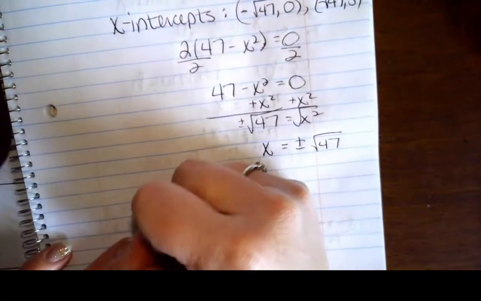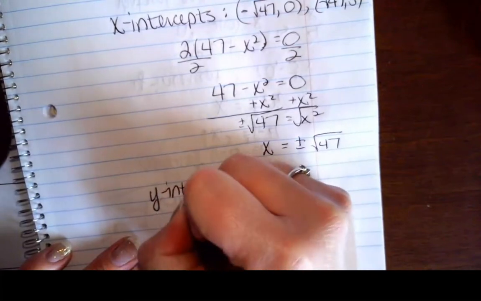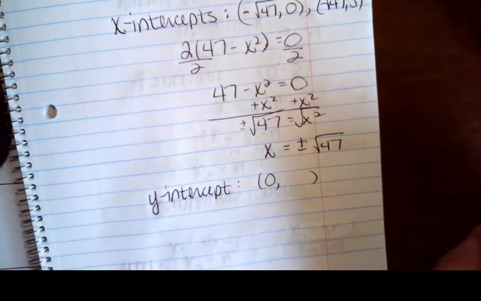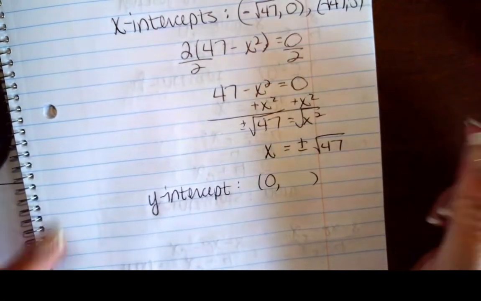All right. So what is your y-intercept? How do I figure out your y-intercept? We're going to shove in a 0 to the entire equation, and we're going to see what happens.